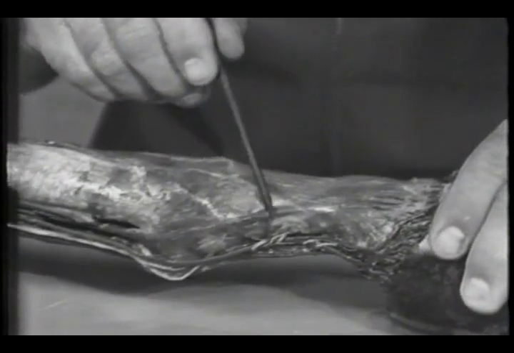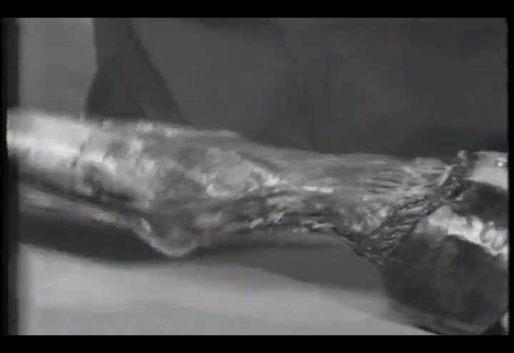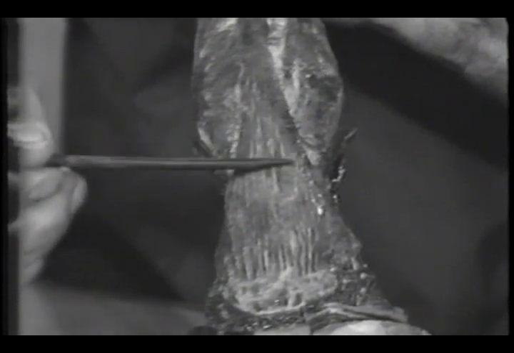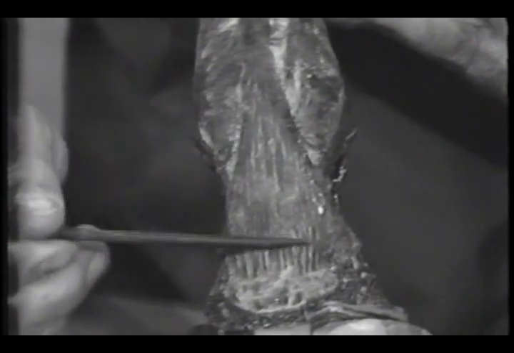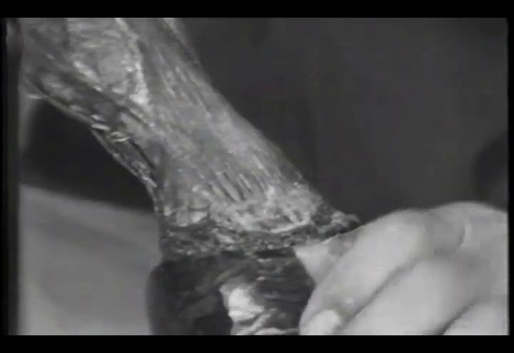Here you can see the branch of the suspensory ligament coming into the common extensor. Notice how the common extensor tendon fans out. Notice it's narrow down to this point and fans out and is buried into a considerable portion of the first phalanx, all of the second phalanx, and then on into the extensor process of the third phalanx.